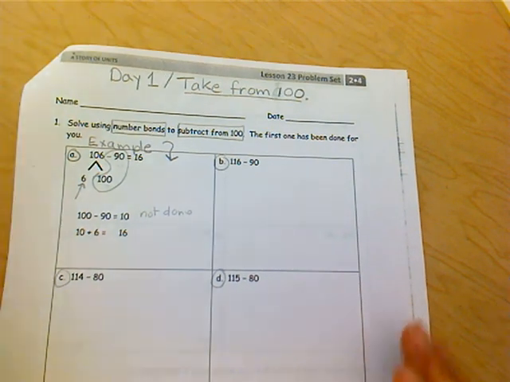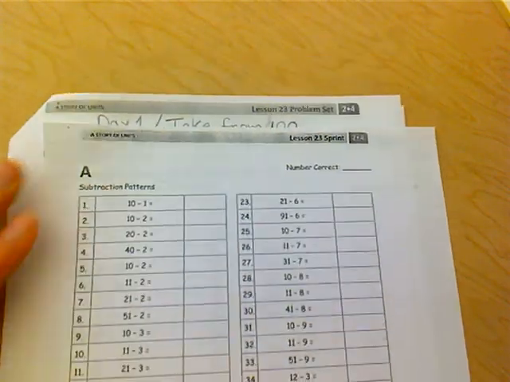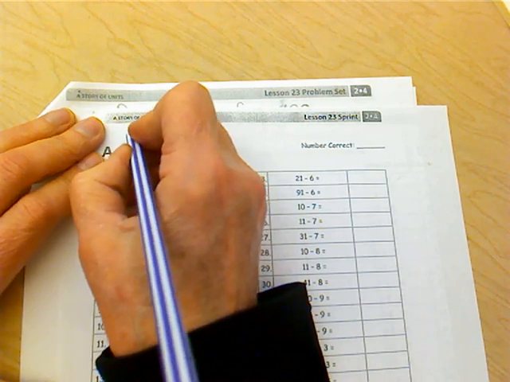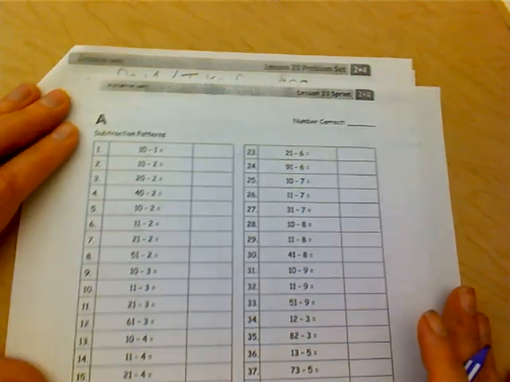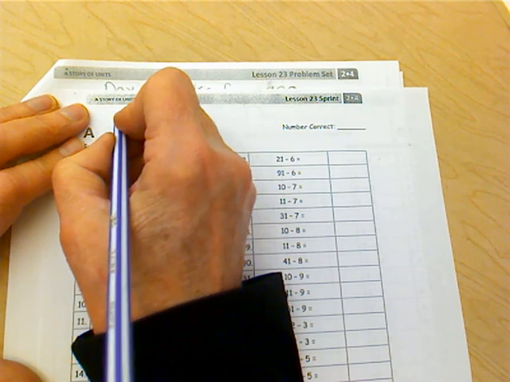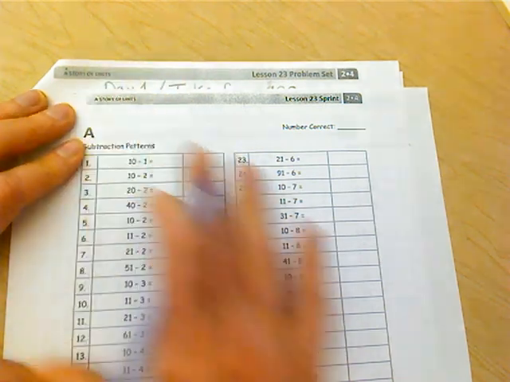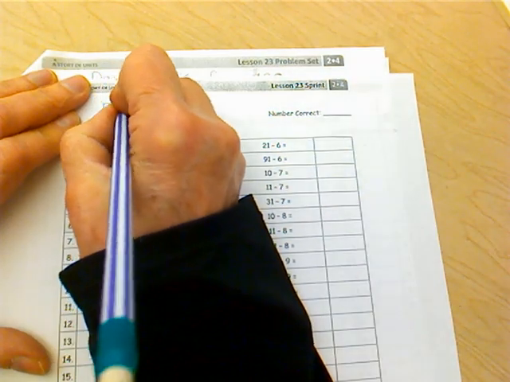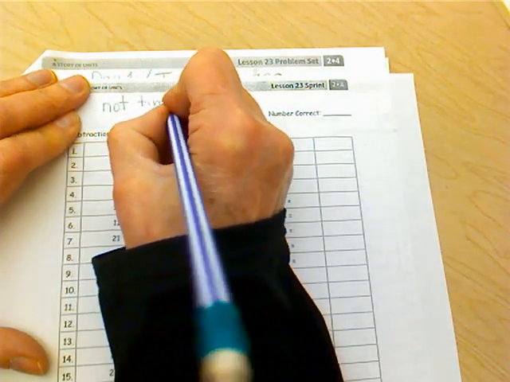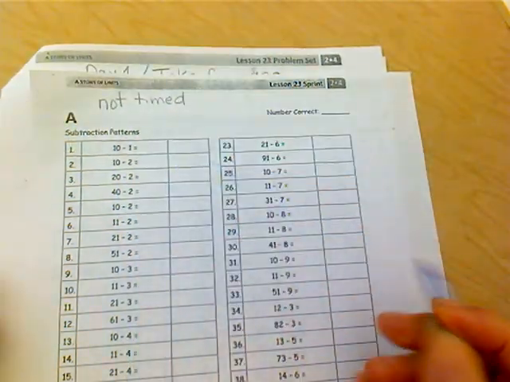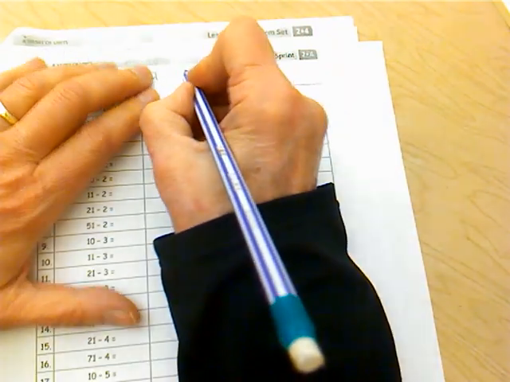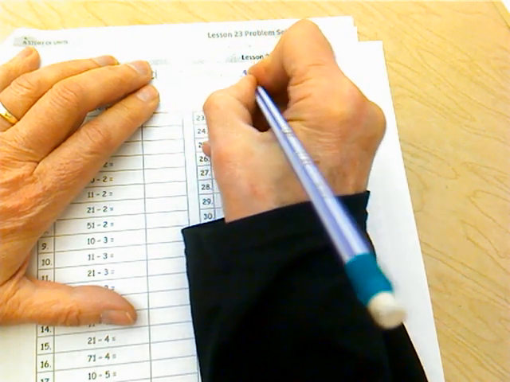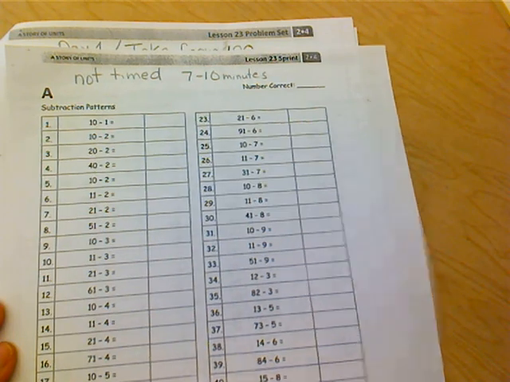Oops, I almost failed to mention that there is a sprint to do, an A and a B side. And I would like your student to do the sprint. I don't want you to time it for 1 minute. Let's see how far they can get. So I'm going to say not timed. I think it's important for your student to get as many done as they can. I would say somewhere between 7 and 10 minutes to be able to do the sprint.